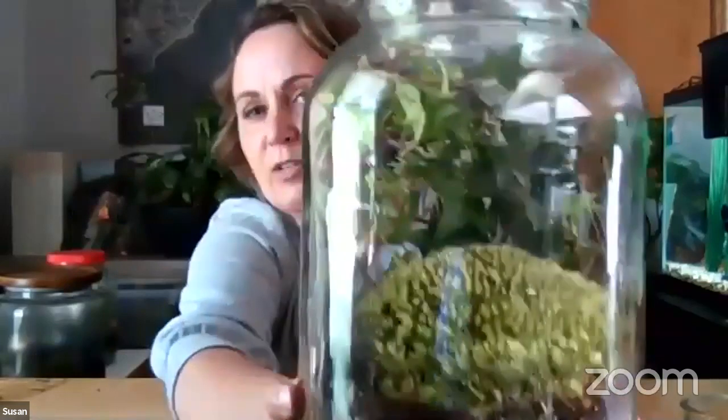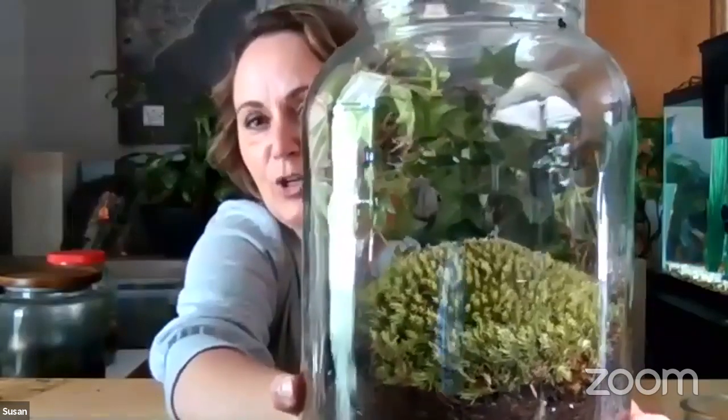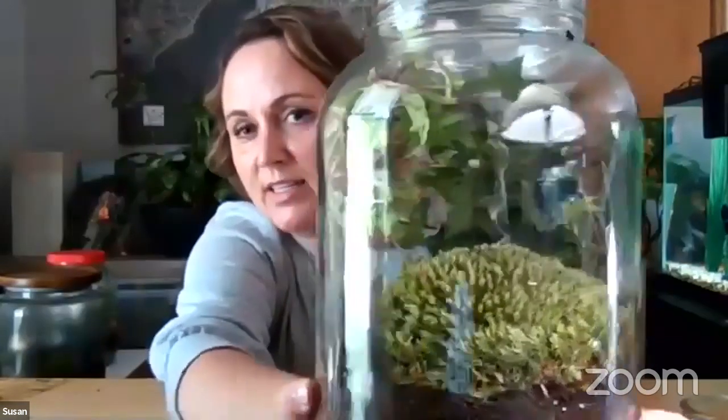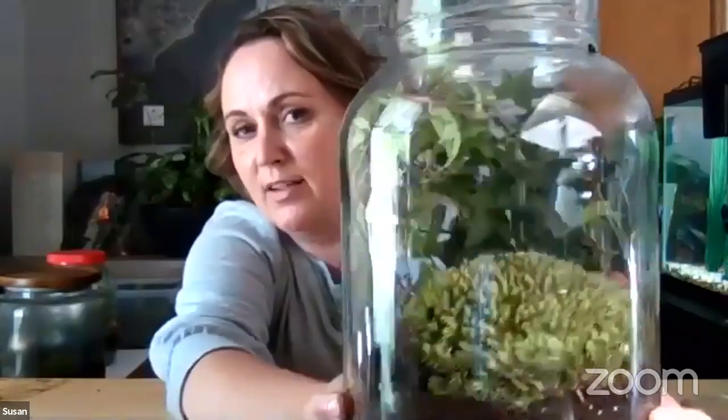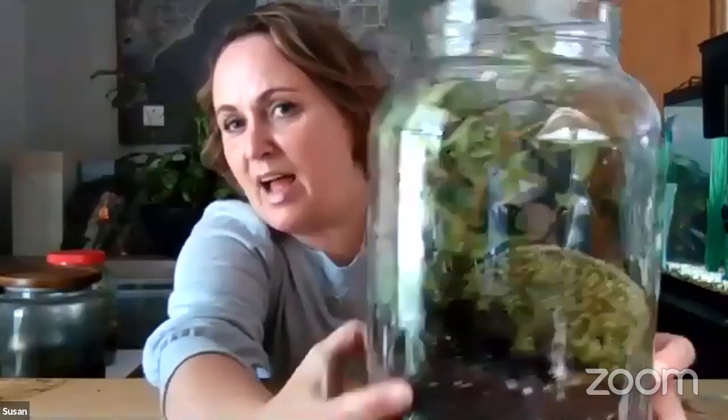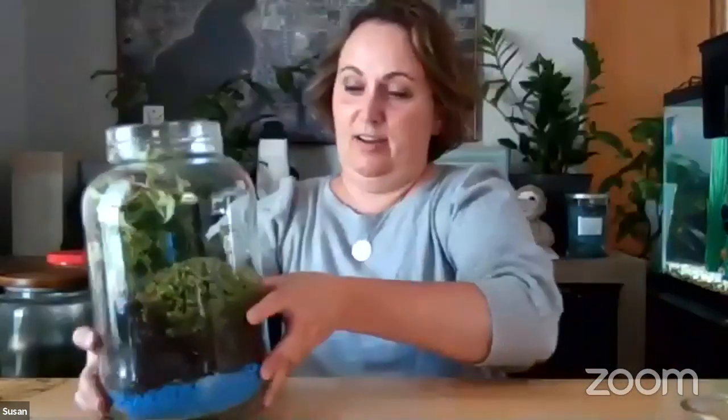So I'm gonna move this a little bit closer and you can see my huge moss. That moss is so big, I almost feel like it needs a name. So drop suggestions for the name of that moss in the chat. And there's an ivy in the back. Yasmin wants to know on YouTube, where was that moss found?